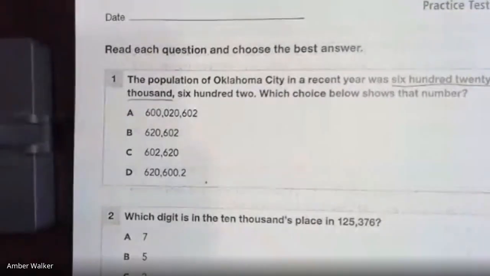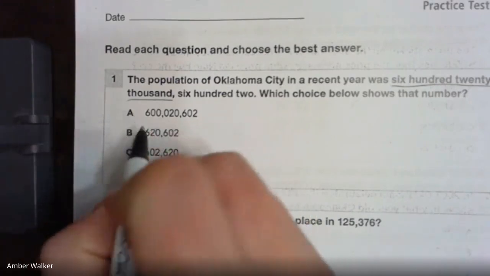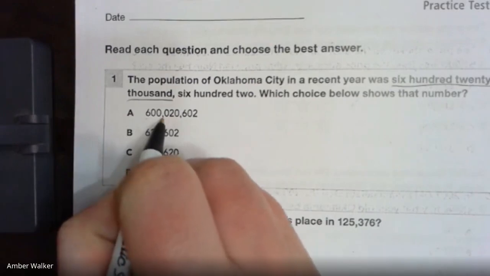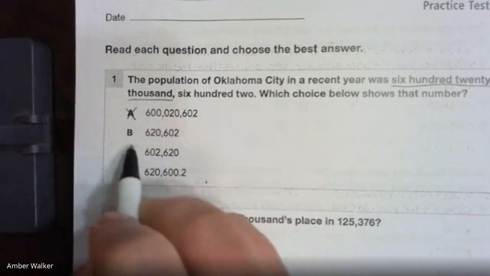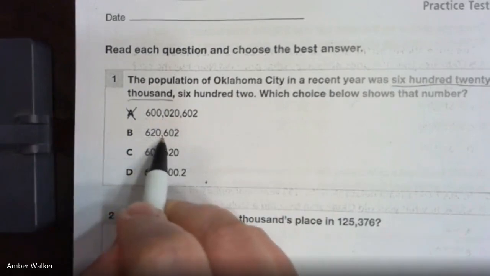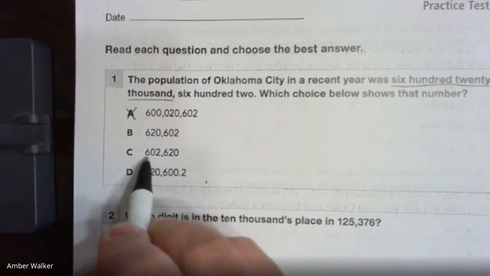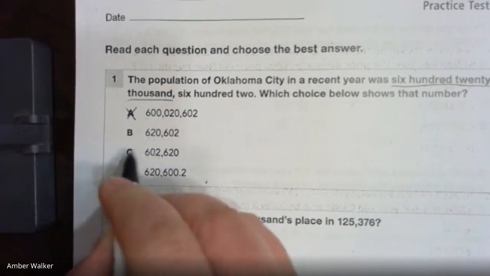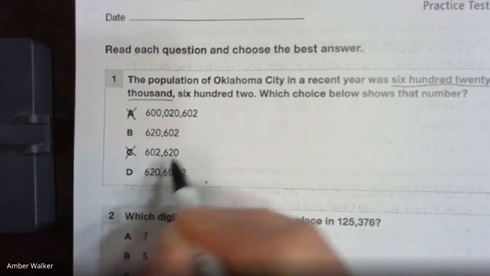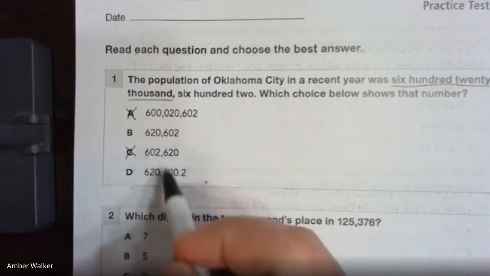So let's look here at A. I see 600 million. So nope, that one can't be right. Then on B, it says 620,000. So that could be it. 602,000. Nope. Or 620,000. So we've got two answers there we could still work with.